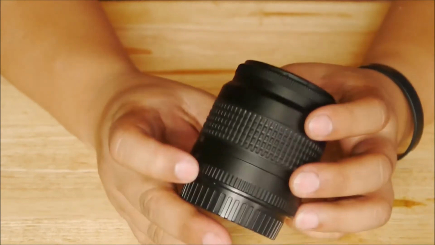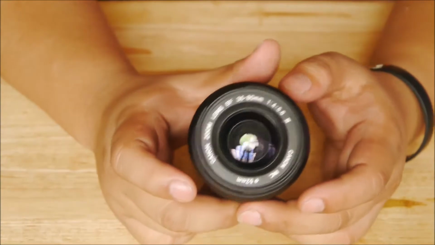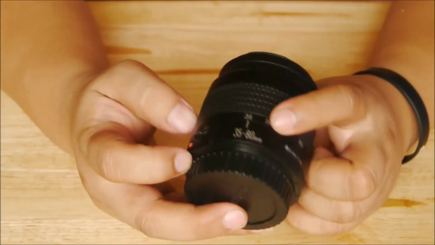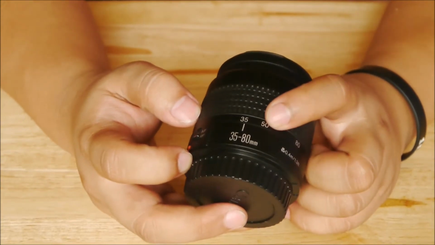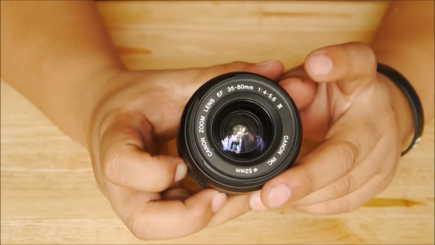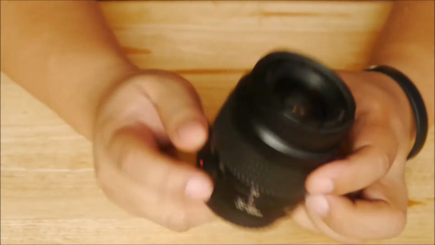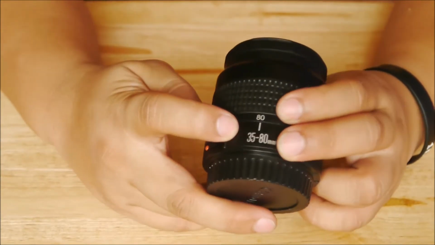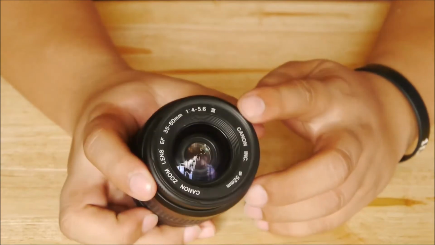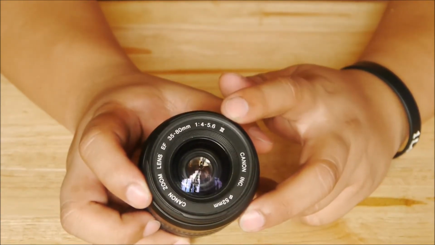In this case, this one has f4 to 5.6 opening. That means if we're shooting at 35mm, the aperture of the lens is set at f4. As we zoom in, or as we reach the maximum focal length, which in this case is 80, the aperture of the lens becomes 5.6.